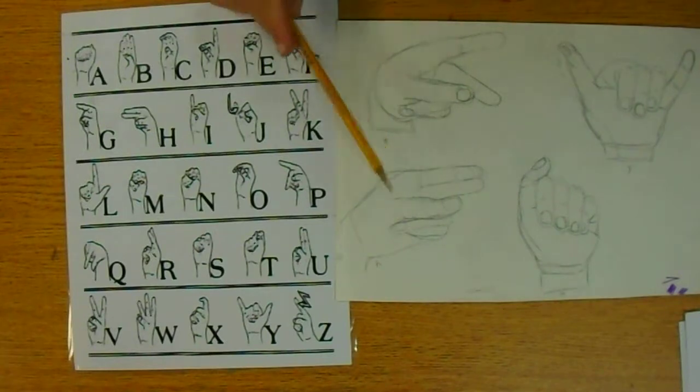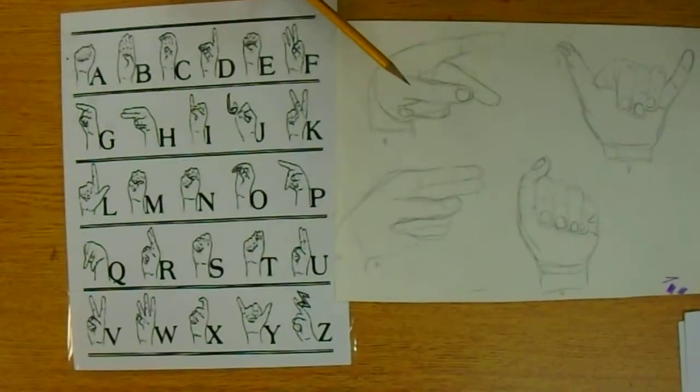So for example, this one was happy, H-A-P-P-Y.